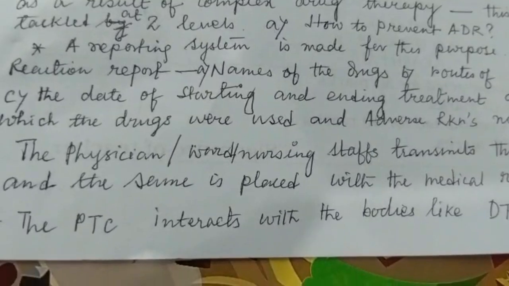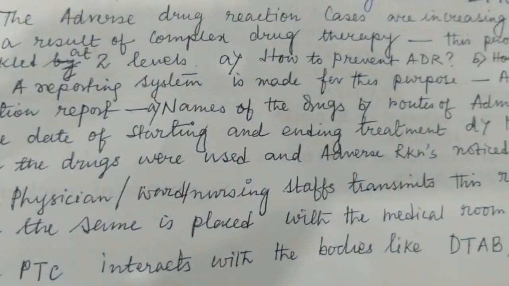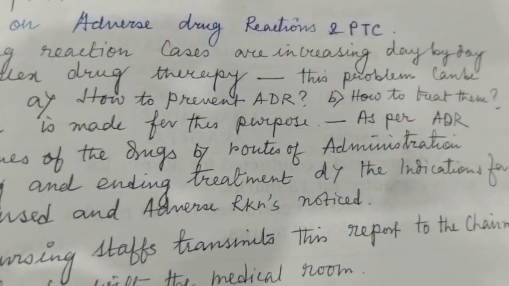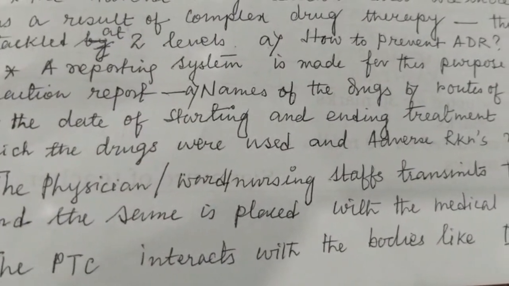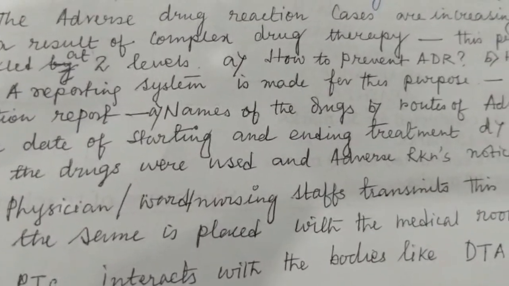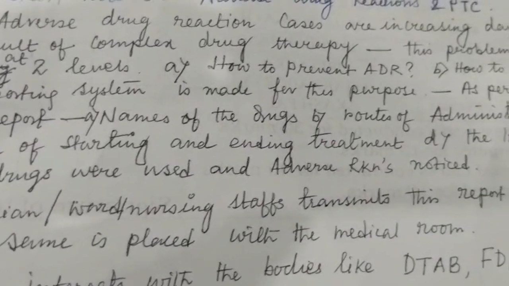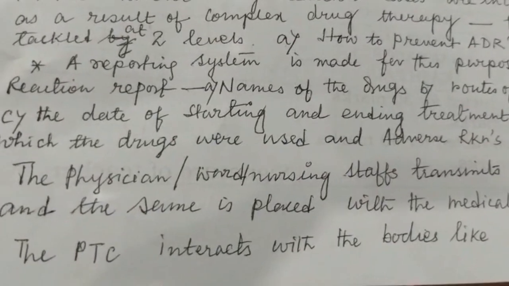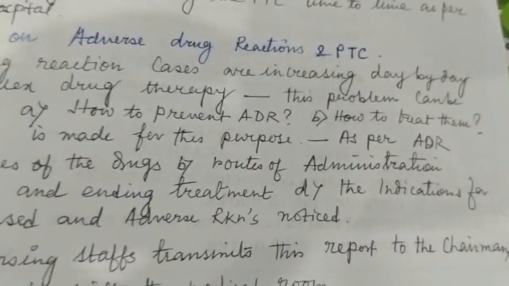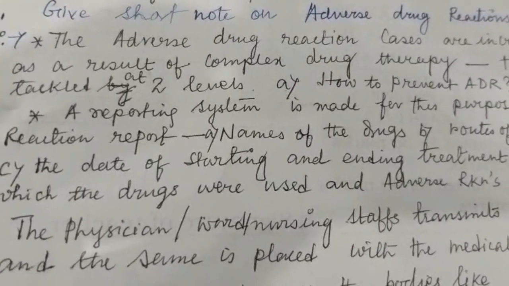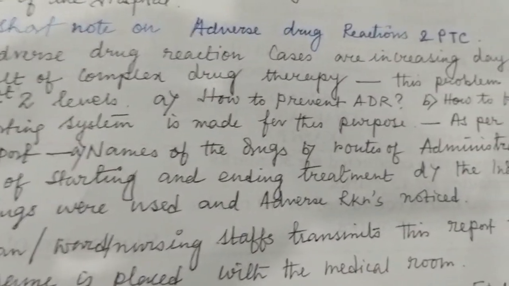So how do we have to do that? A reporting system is made for this purpose, the ADR report, that is, adverse drug reaction report. Here, what things we have to mention: the name of the drugs, the route of administration, the date of starting and ending treatment, the indications for which the drugs were used, and the adverse reaction noticed.